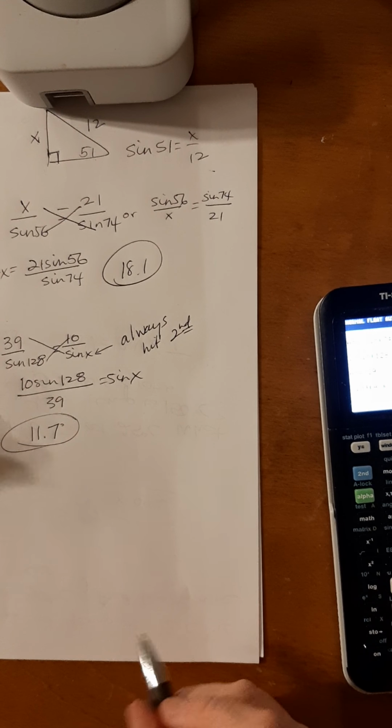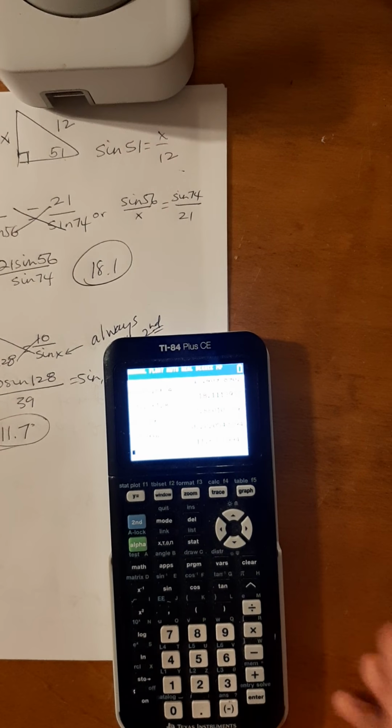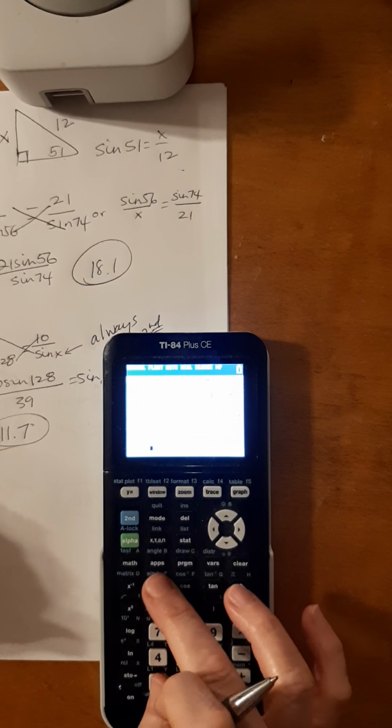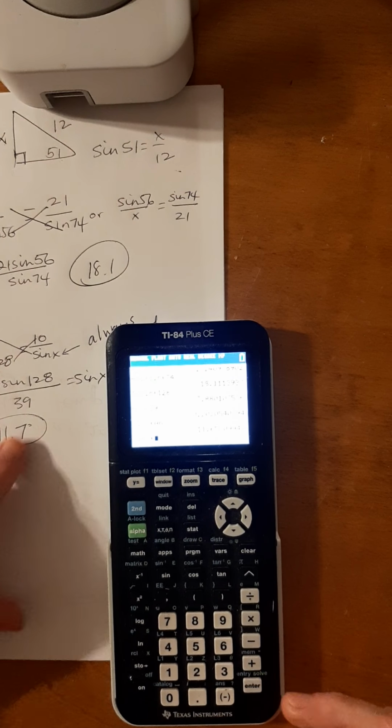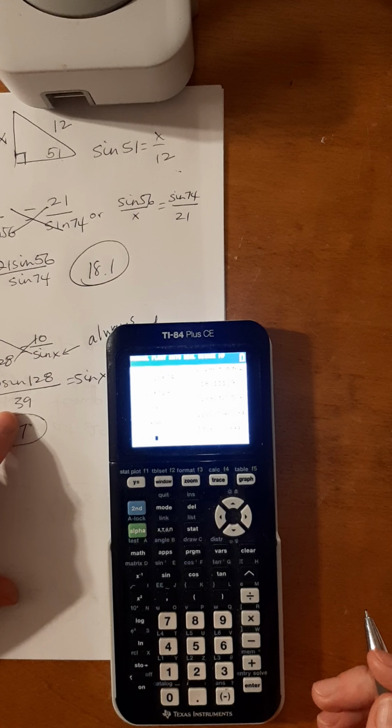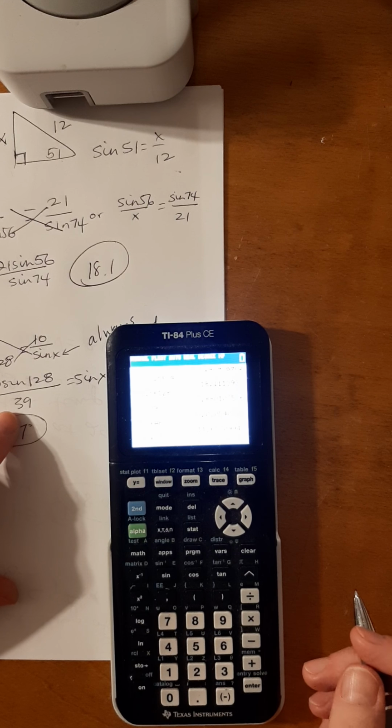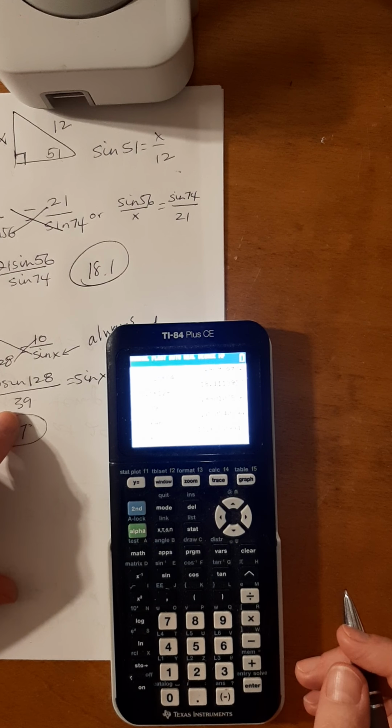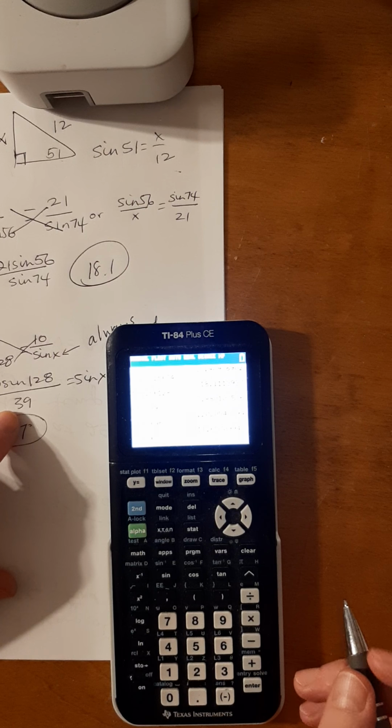going to hit second. Now, with these fancy calculators, just to show you, you could go ahead and do second sine, and then do maybe parentheses, but you have to get parentheses happy with that.